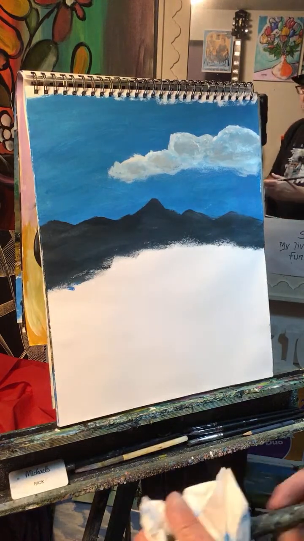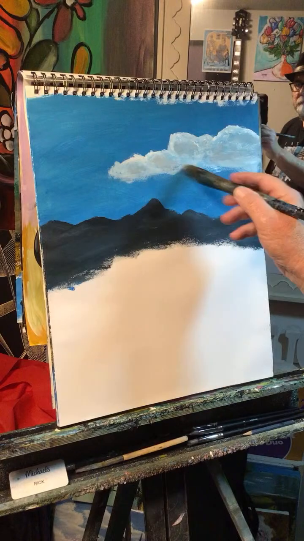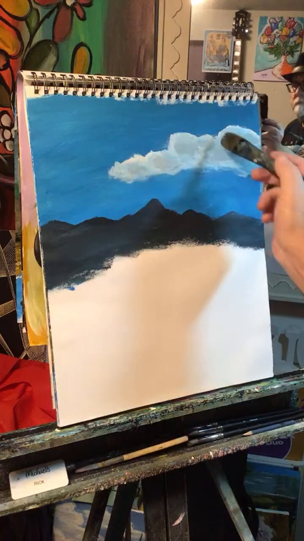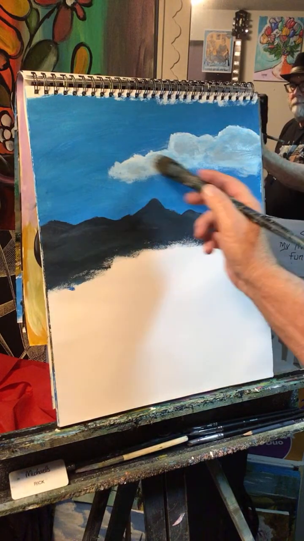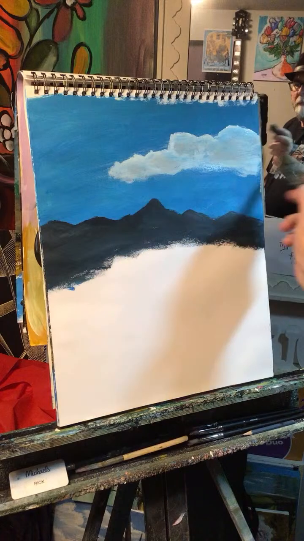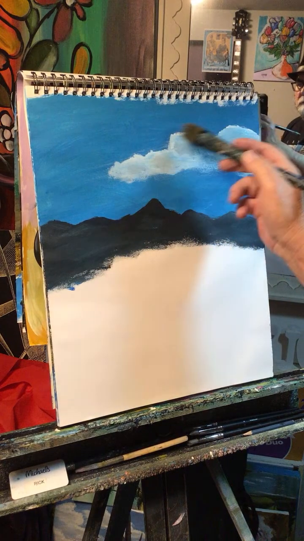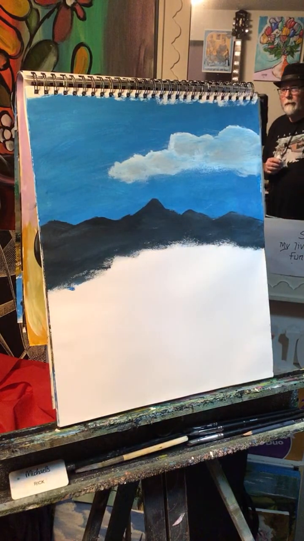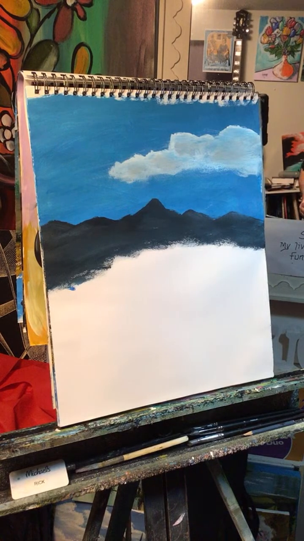Now I'm going to want to try and blend it. Let's see if this works. It's not the best looking. Let's try a little more gray. I'm going to go to my fan brush.